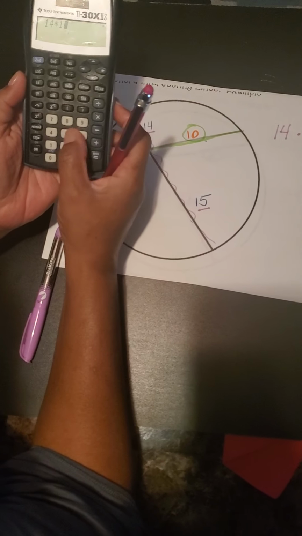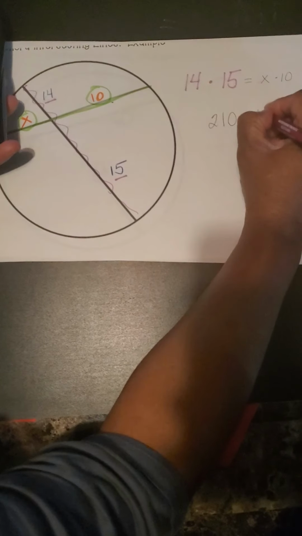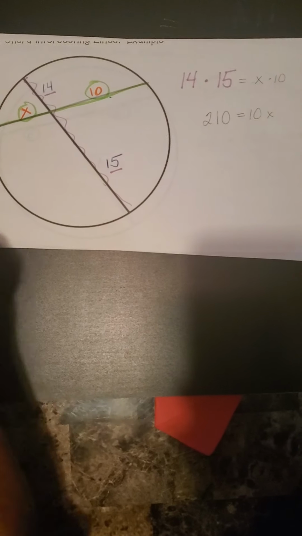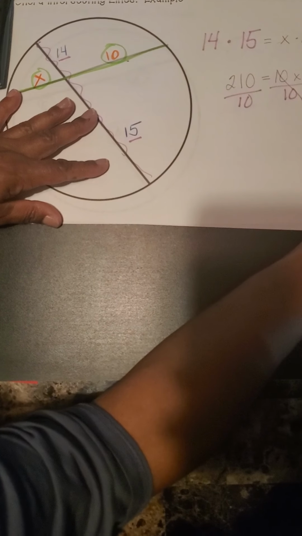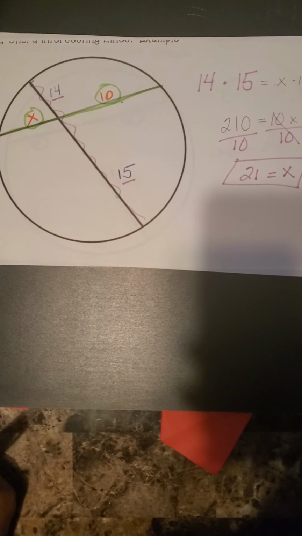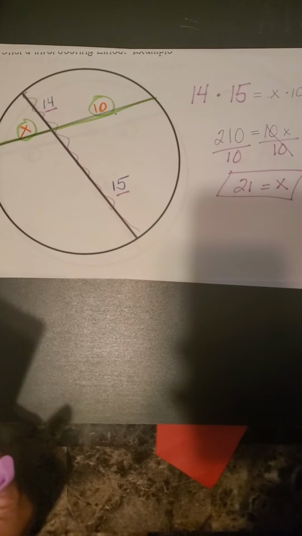14 times 15, I got 210. It's equal to 10 times X. That gives me 10X. Now I'm going to solve for X by dividing both sides by 10. Just simple algebra. Therefore, X is equal to 21. It's just that simple. I have more examples we're going to go through because you're going to need these examples. Please write them down for your Google Classroom.